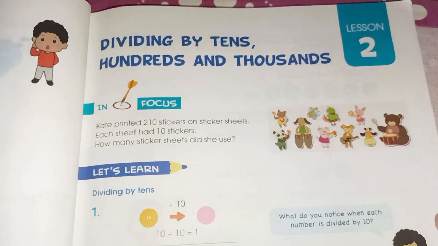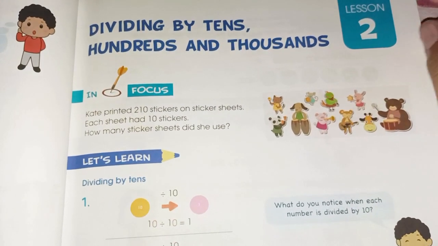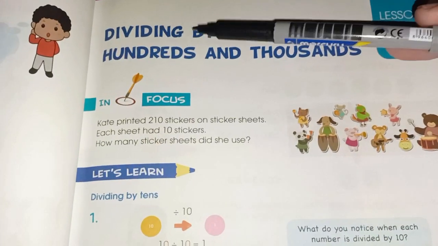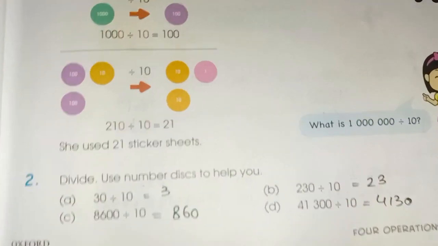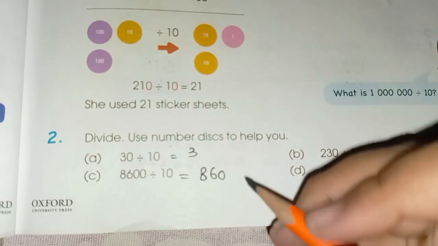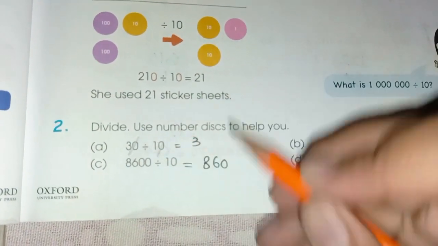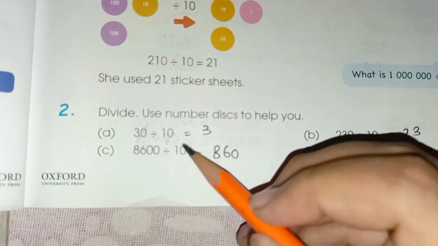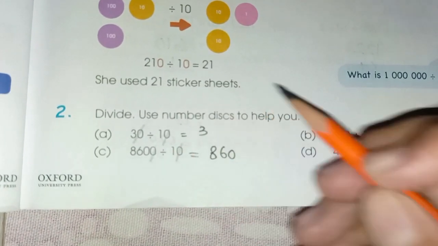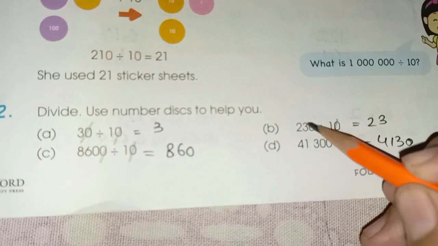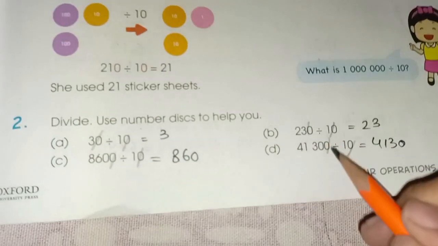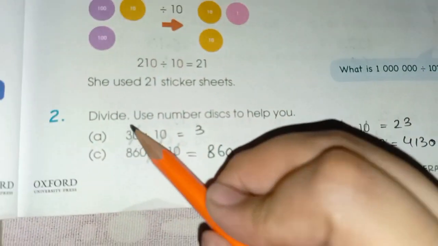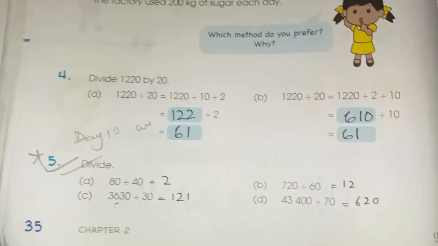Here you can see, lesson number 2 is dividing by 10, 100 and 1000. In multiplication we add 0 and in division we cut the 0. Like we have here, you can see we have 30 divided by 10. So 30 divided by 10 means we cut the 0. 8600 divided by 10, we cut the 0. So we have the answers of the remaining: 23, 3, 860.